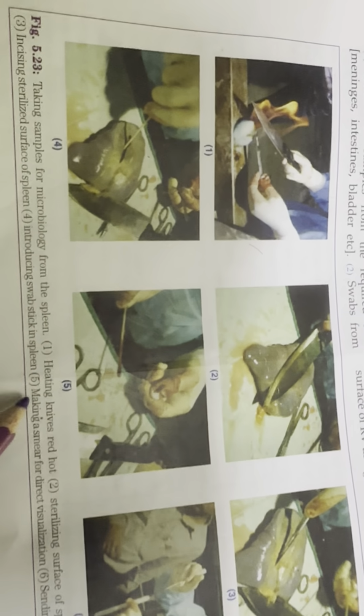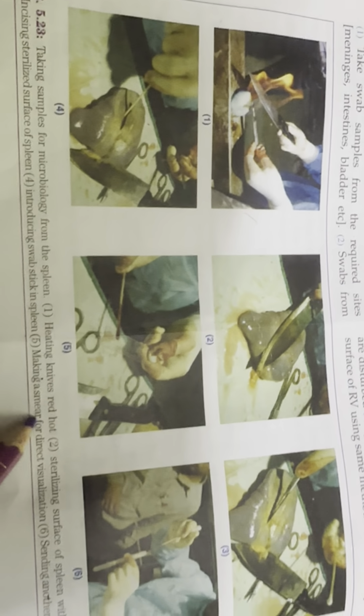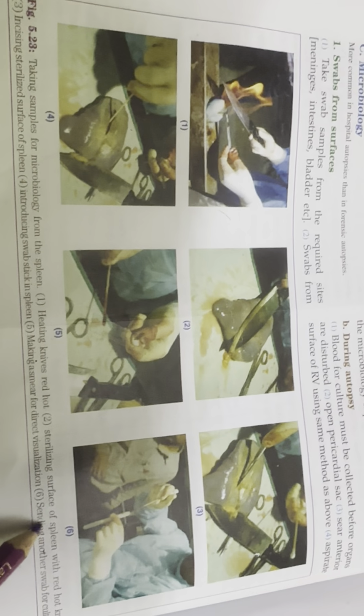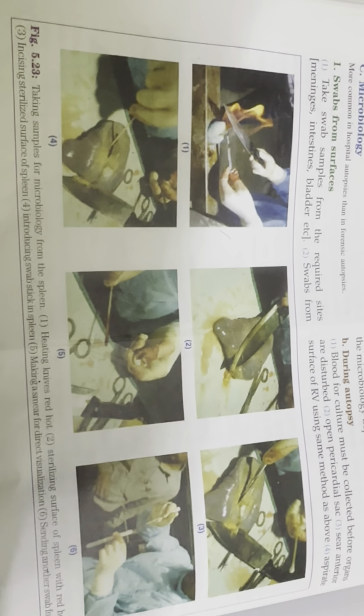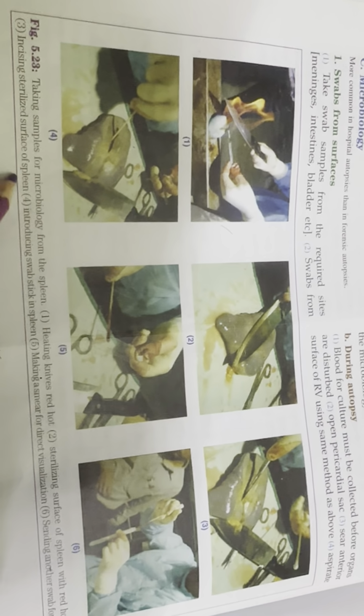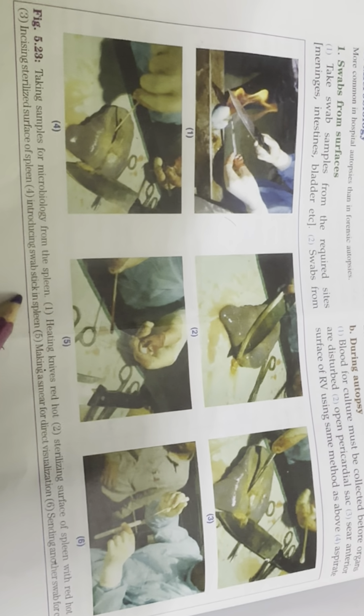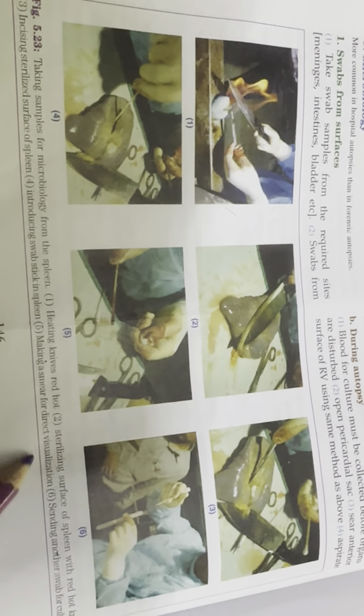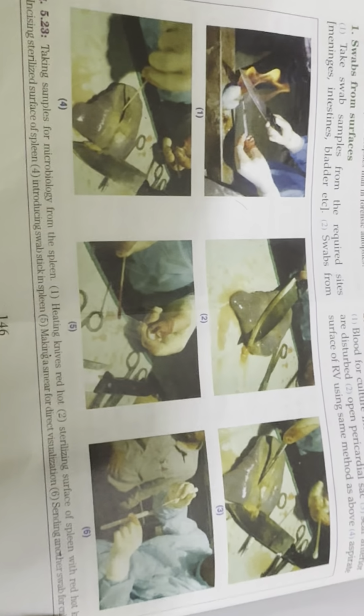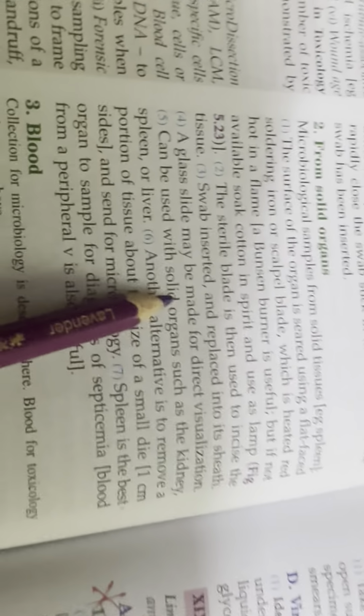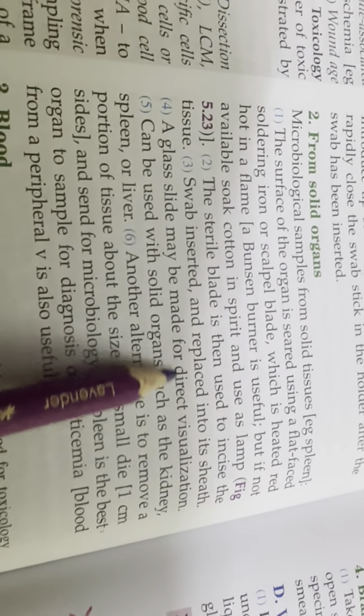Figure 5.23. Take samples for microbiology from a spleen. Heating knives red hot, sterilizing the surface of the spleen with a red hot knife, incising the sterilized surface of the spleen, introducing a swab, sticking it in the spleen, making a smear for direct visualization, and sending another swab for culture. Swab insert and replace into the sheath.